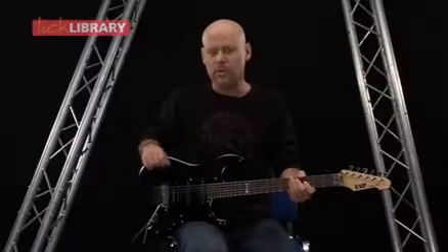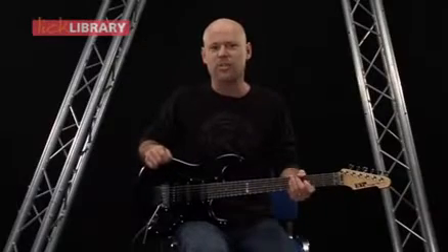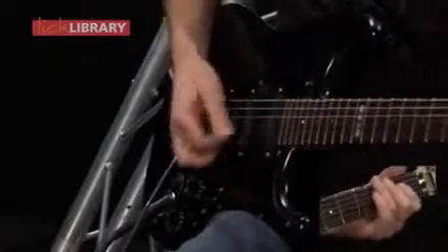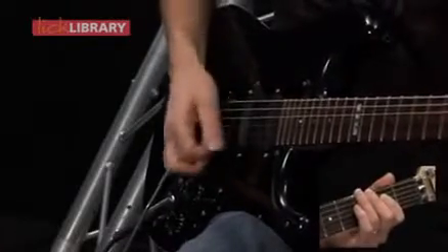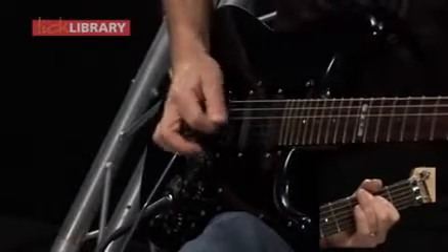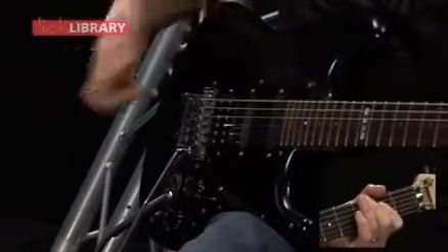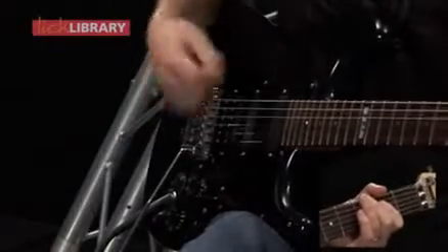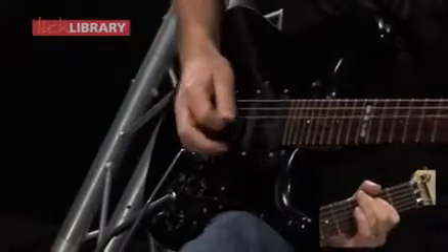If we have 3 notes per beat, these are known as eighth note triplets, and they sound like this. 1 and a 2 and a 3 and a 4 and a. Two measures would sound like this.